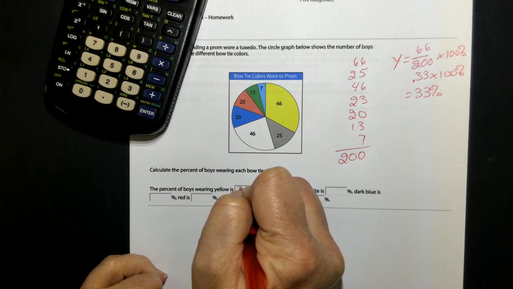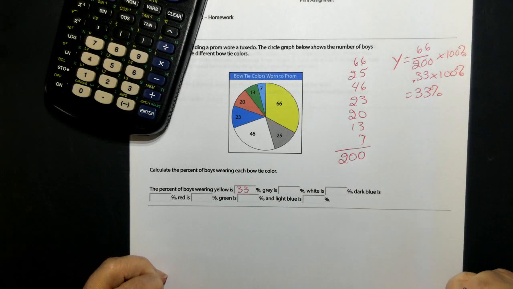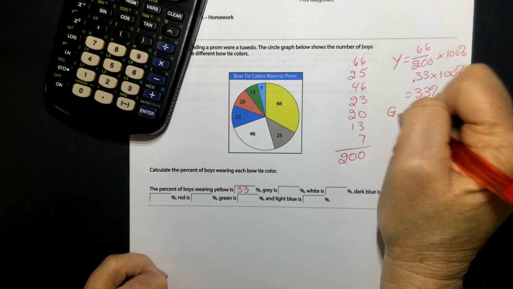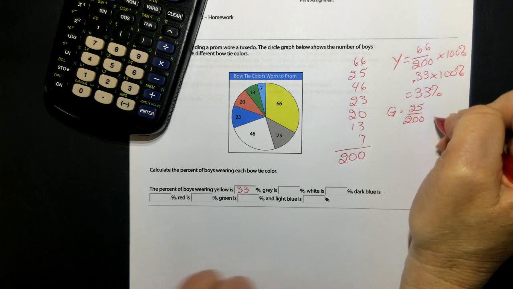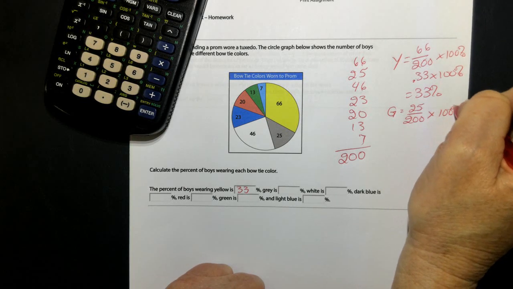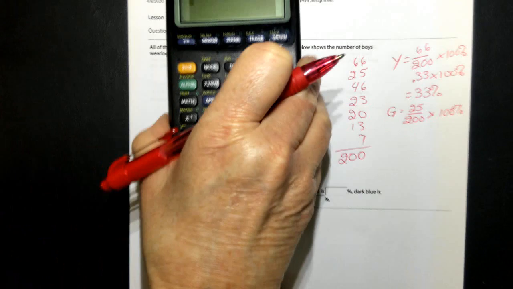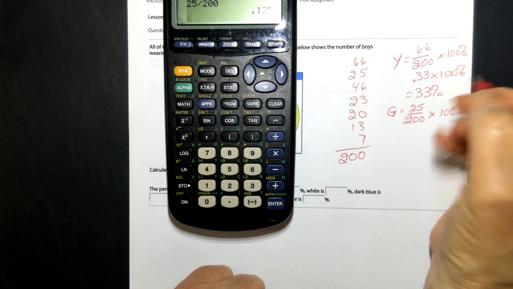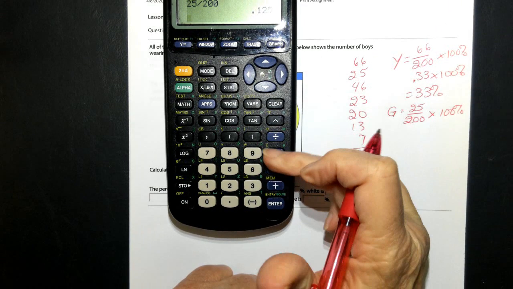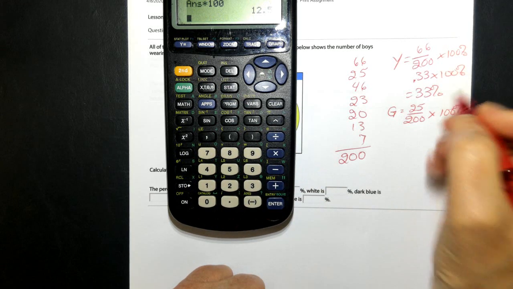All right, so let's go with gray, which is 25. 25 over 200, and then we multiply that by 100% to get that into percent form. 25 divided by 200 equals 0.125, times 100 equals 12.5%.